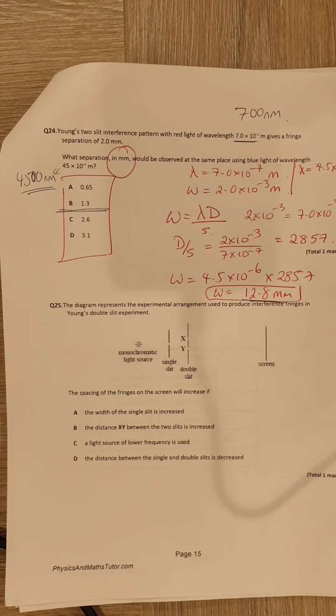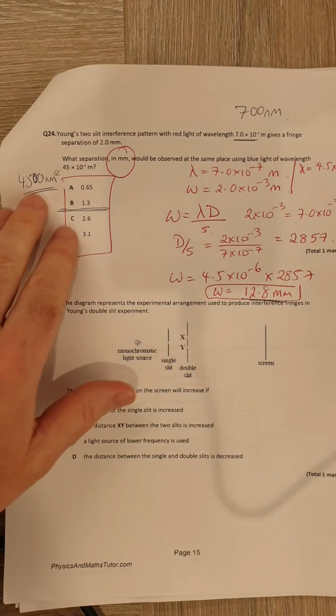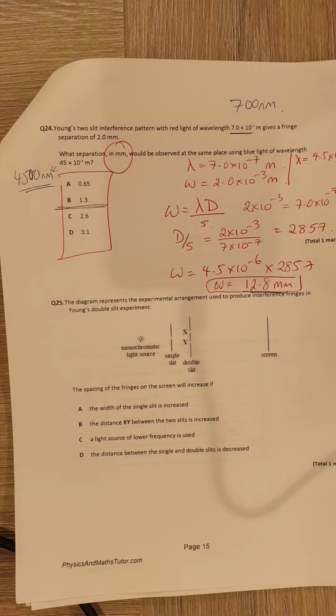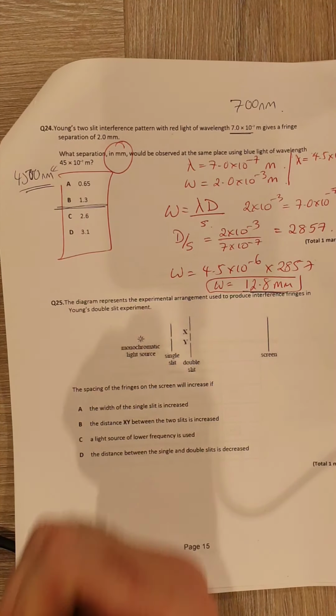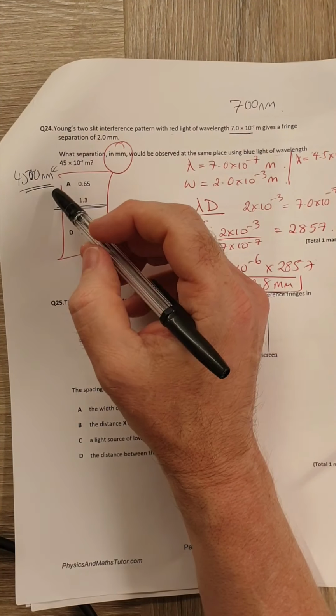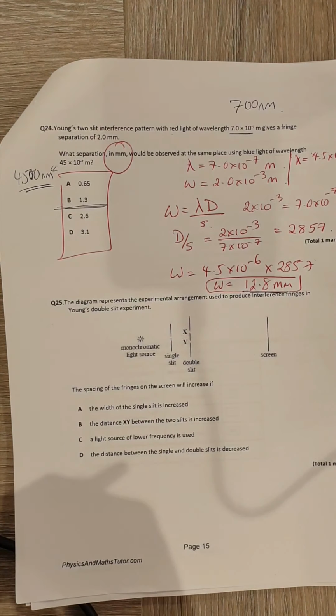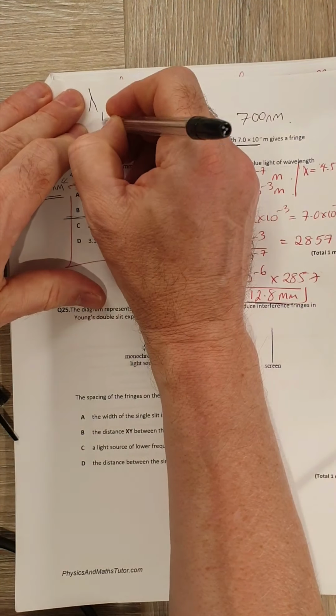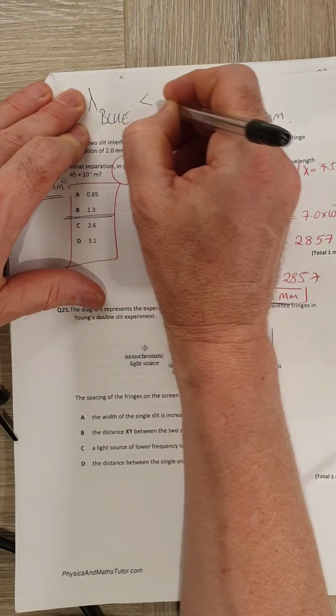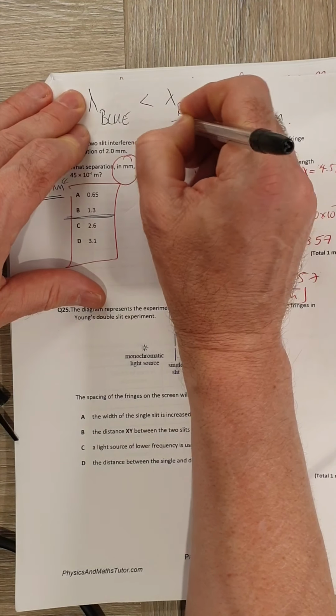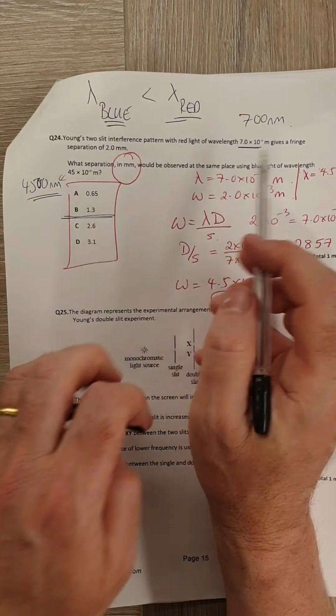Now, a wavelength of 4,500 nanometers, that is an infrared wavelength. That's a very long wavelength. So large wavelength, low frequency, low energy. We know that the wavelength of blue light is less than the wavelength of red light. So what's gone wrong here?